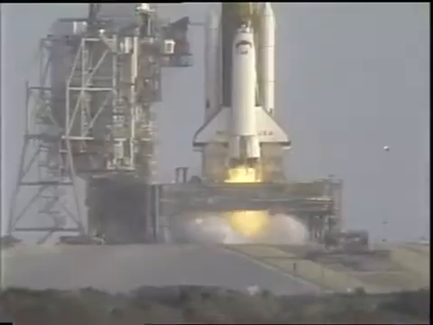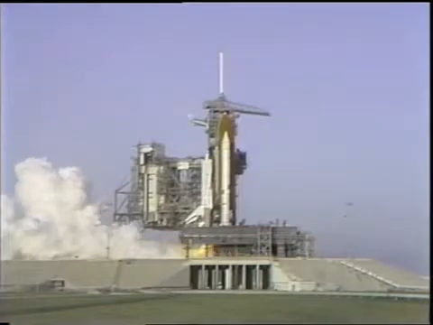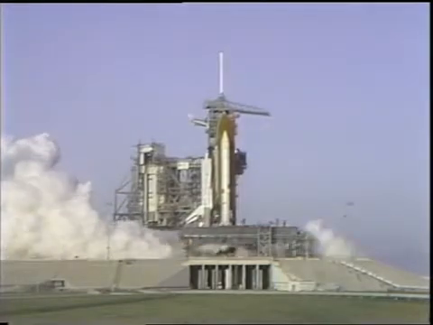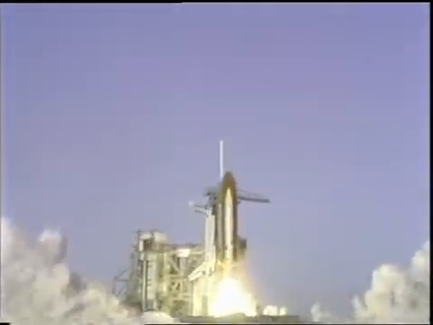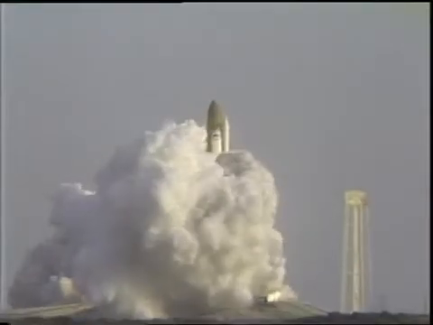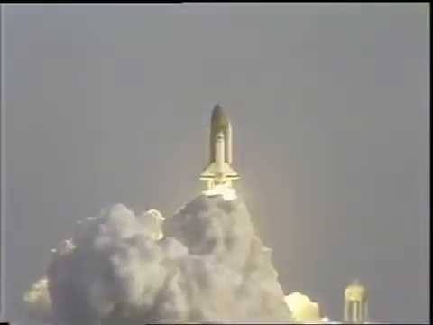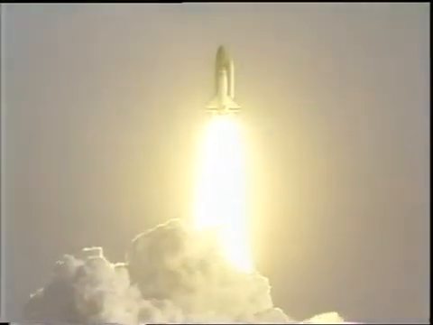We have made engine ignition. 3, 2, 1, and solid motor ignition and liftoff. Liftoff of the first operational space shuttle mission with 2 satellites on board, and the shuttle has cleared the tower.